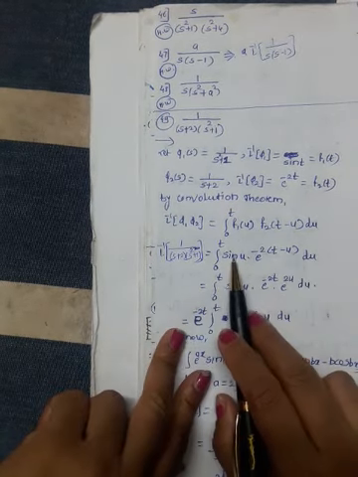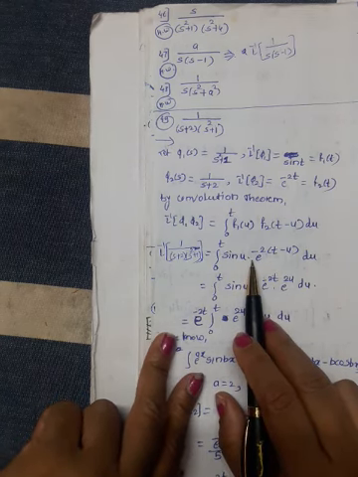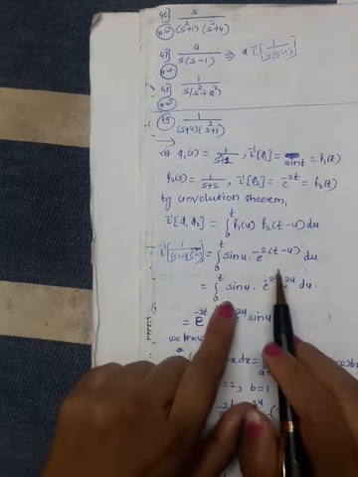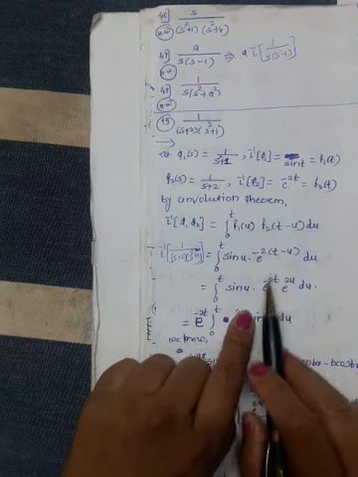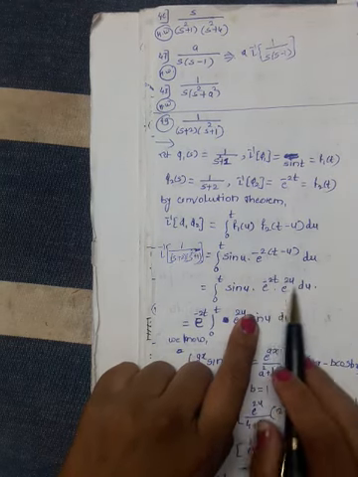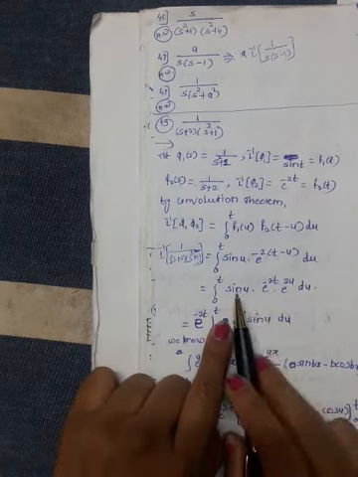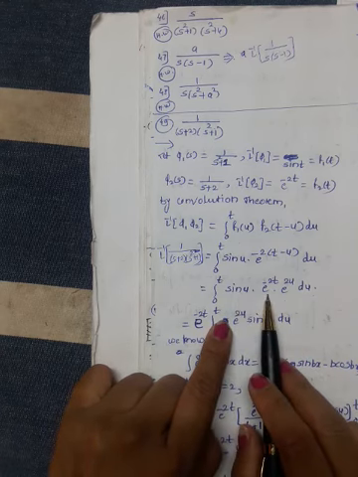Now we have to solve this integration. Before that, you have to take constants outside. Therefore just simplify this. What is the simplification in the exponential? Just split the indices. What we get? e raised to minus 2t into e raised to plus 2u du. There are total three terms, and only the first and third terms contain u. The middle term e raised to minus 2t doesn't contain u. That's why it is a constant.